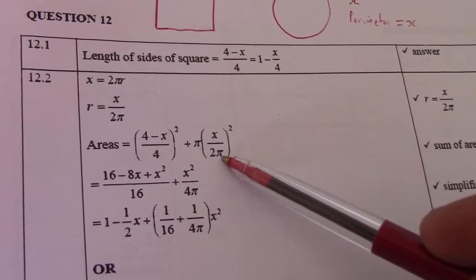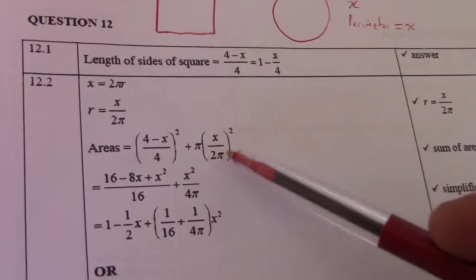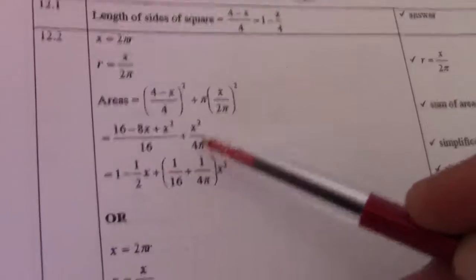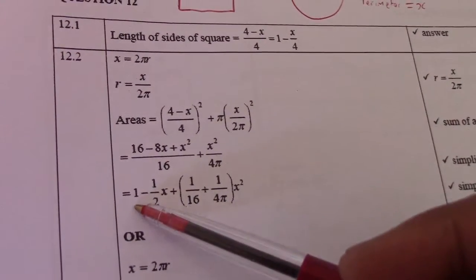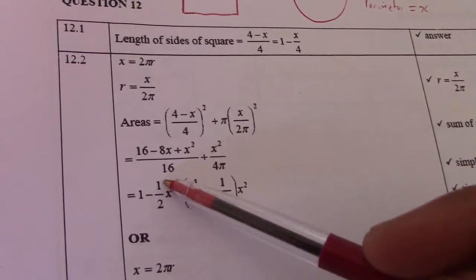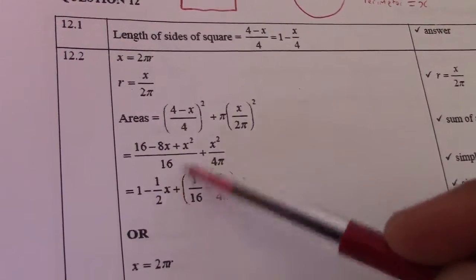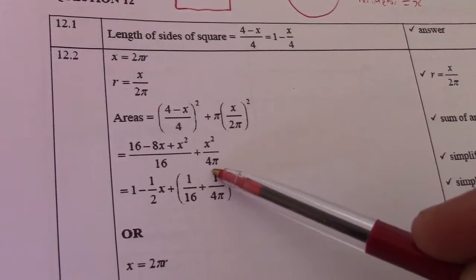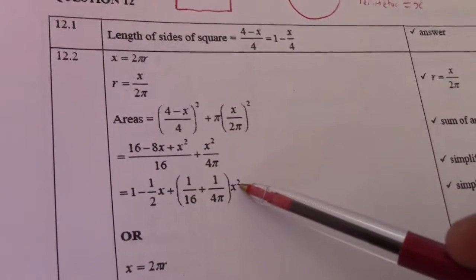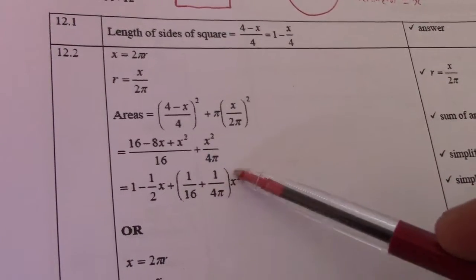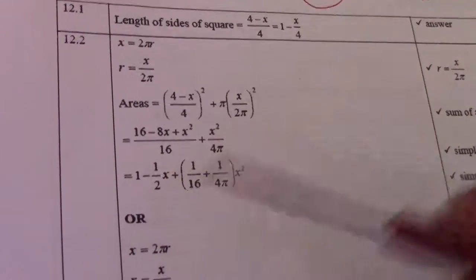And pi simply stays a constant here. That's pi squared, pi and pi. One pi cancels, and I'm left with 4 pi. Right, 16 over 16 simplifies to 1. Minus 8 goes in itself once, goes in 16 2 times, so that's minus half x. Plus, there you see I have x squared over 16 plus x squared over 4 pi. So they took out x squared as a common factor, and I'm left with 1 over 16 plus 1 over 4 pi. So there I got the specific equation they were looking for.